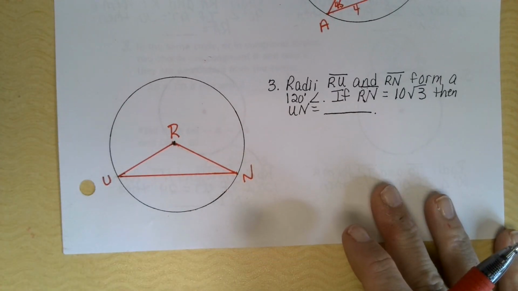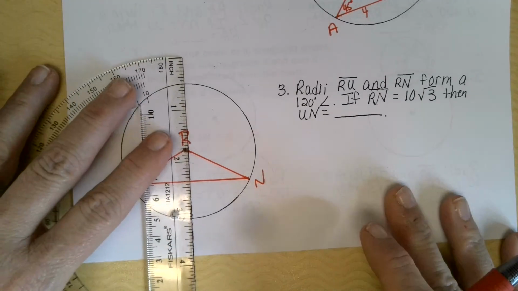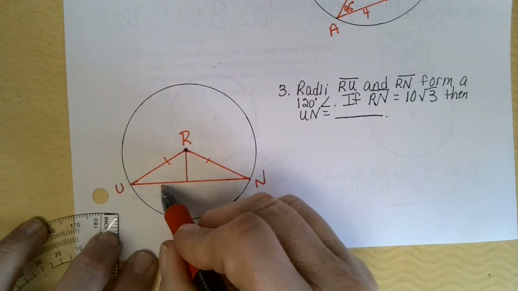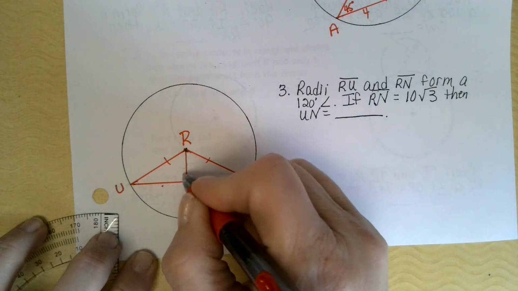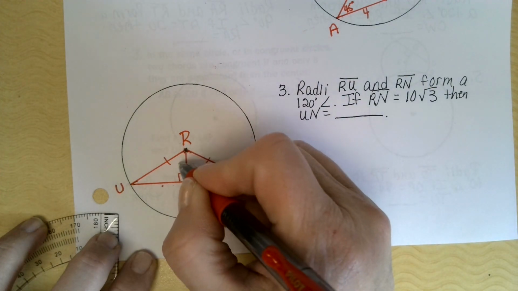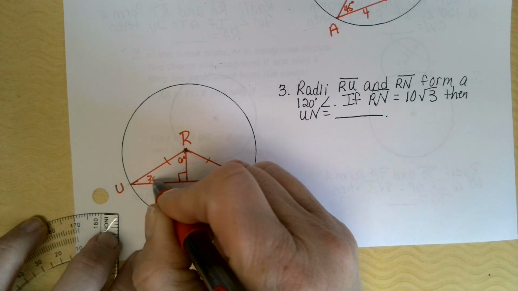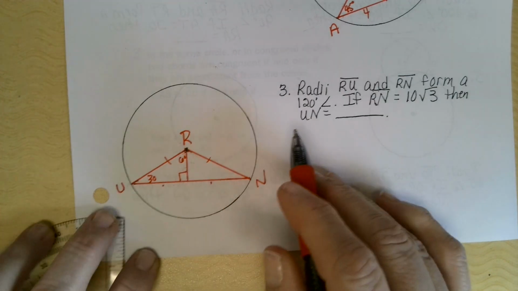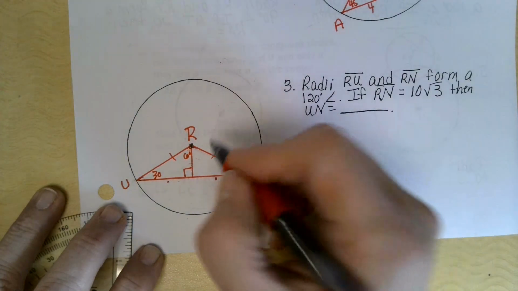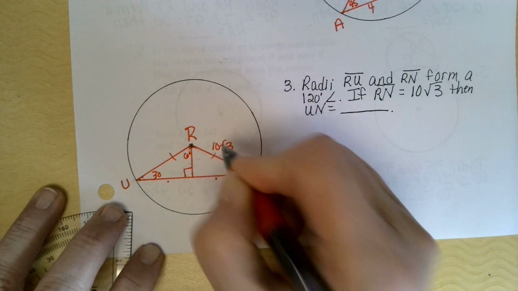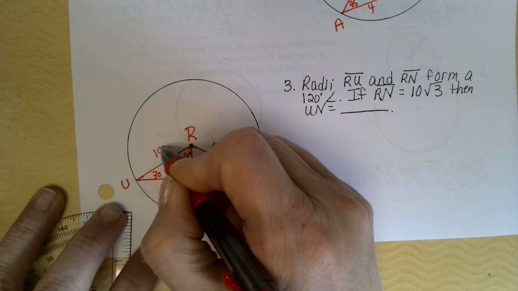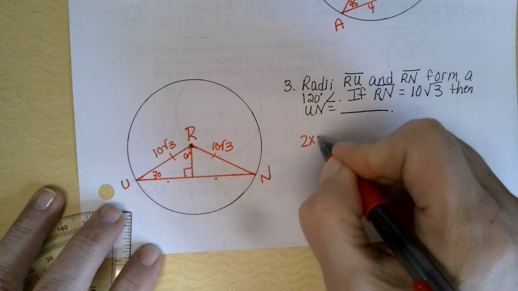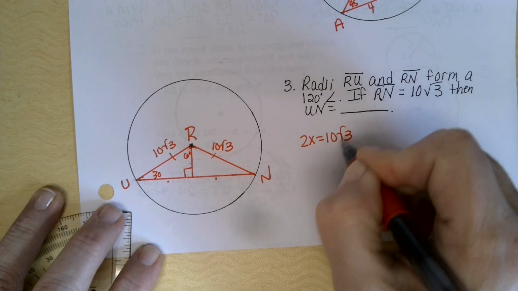Okay, so now we've got our 120. When I drop the 120 and drop the altitude, because these pieces are equal, these pieces are equal. 90, this 120 has now turned into 60, and there's my 30. So this time, this is your x. Be careful on these. So RN is 10 radical 3, okay, which means this is 10 radical 3. And so that is my 2x, divide by 2.